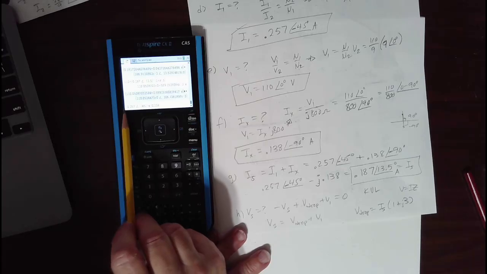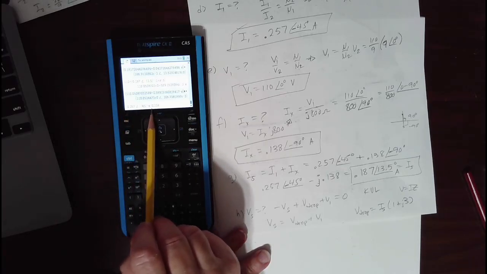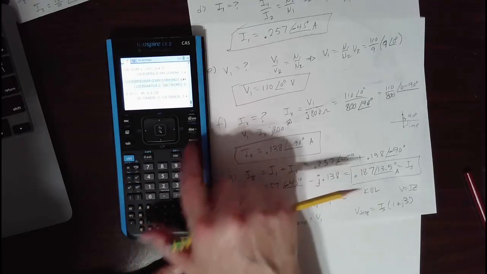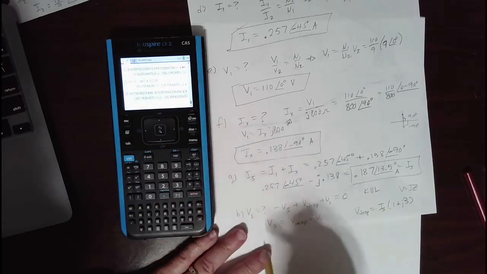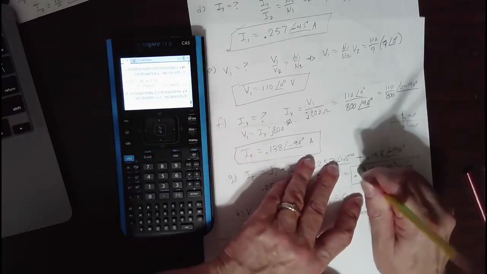Okay, 0.257 angle negative 45 minus j0.138. Let's try that in polar form. Okay, that looks better, 0.368.